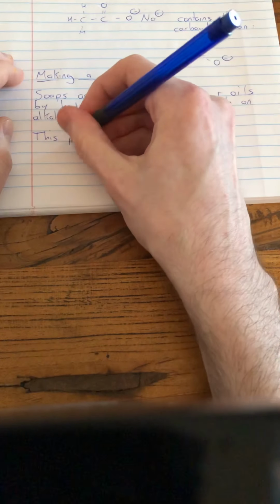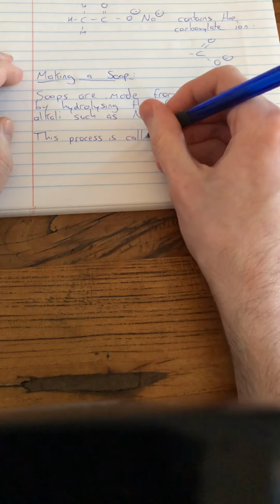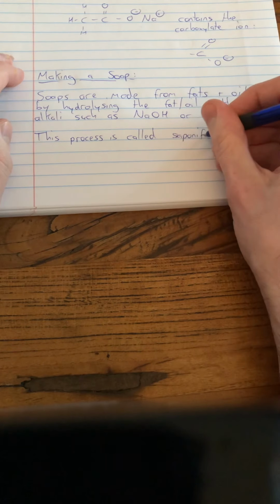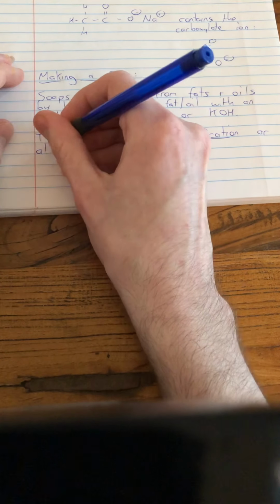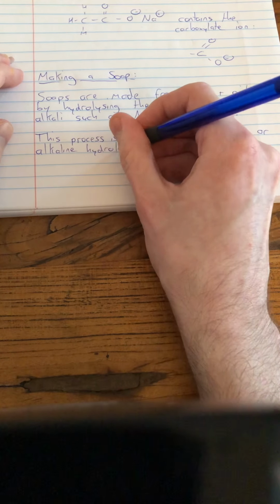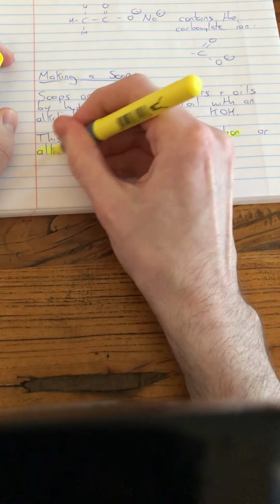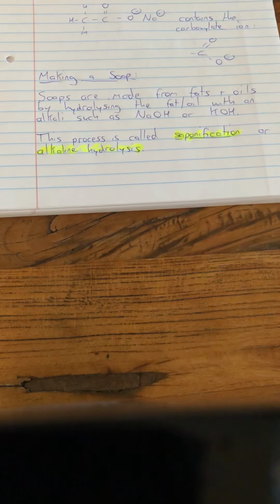So this process is called, and there's two names you can have, saponification or alkaline hydrolysis. Okay, so I'm going to highlight those two. So making a soap is either saponification or alkaline hydrolysis.